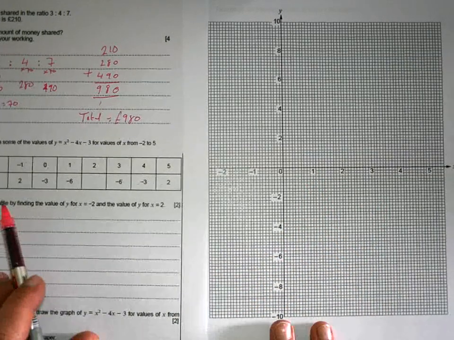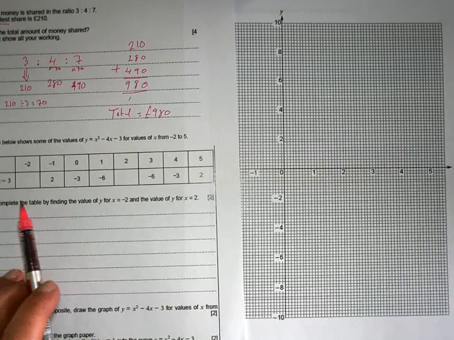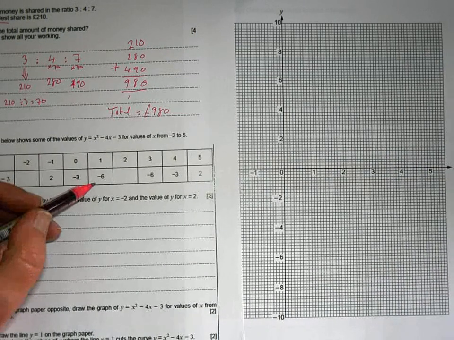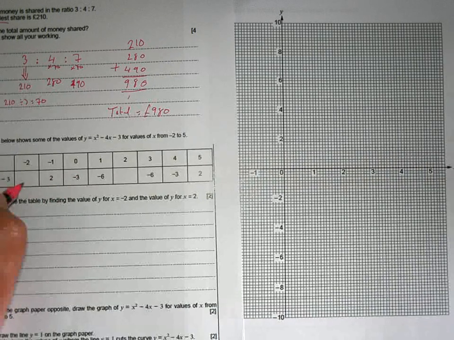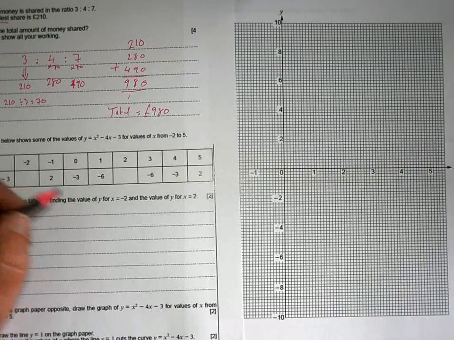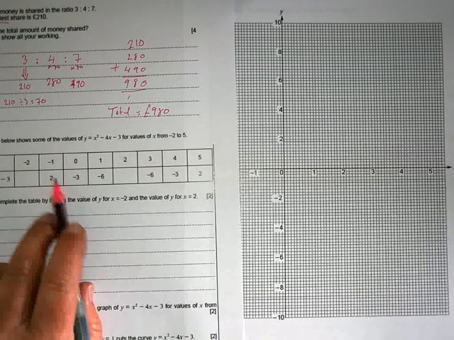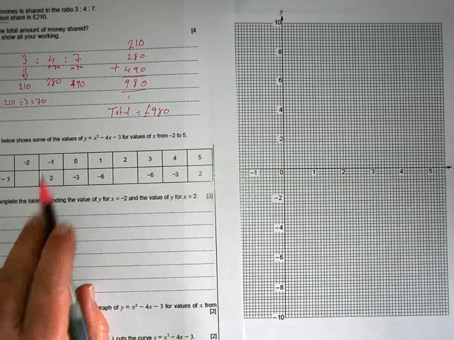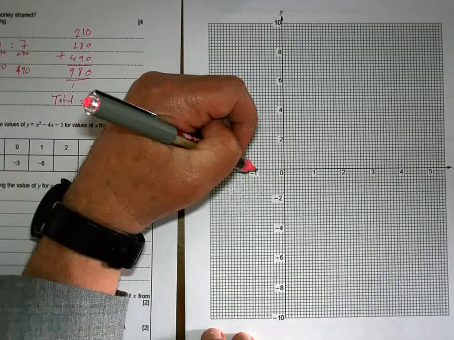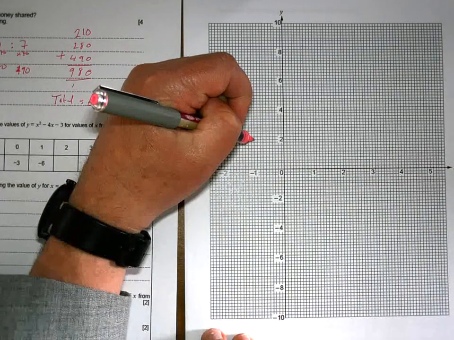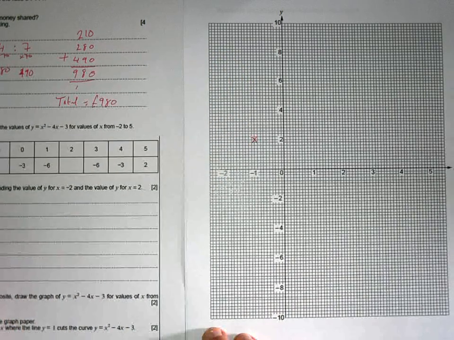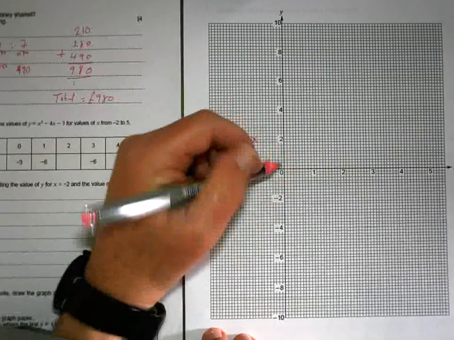Right, so when we were doing this in class, what I suggested you did first of all was to plot the coordinate pairs that they give you, because that will then give you a sense of when you're calculating the 2 missing ones, whether or not you've got it right. So the first one we're going to plot is minus 1 for x against y of 2. Then we've got 0, minus 3.